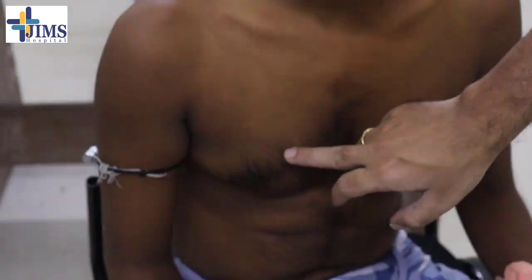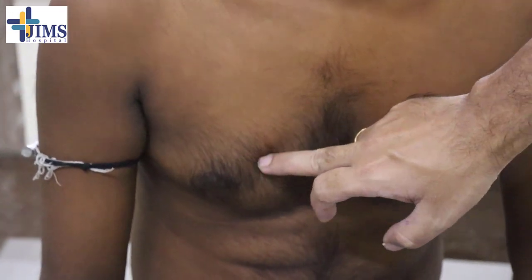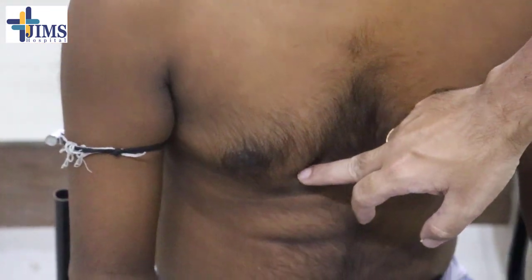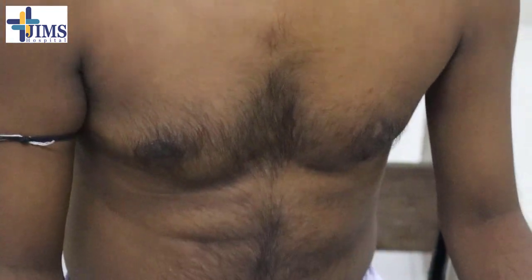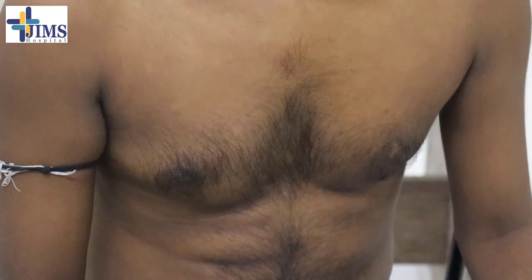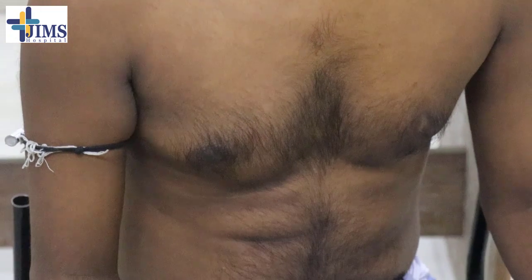What is the meaning of hydropneumothorax? The lower portion of the pleura is filled with water and the upper part is air. So if we percuss, suppose there is dullness from the fourth intercostal space onwards. Some of this dullness is due to fluid, and above the fourth space there is air. Suppose the fourth or fifth space is the junction of the air and fluid.